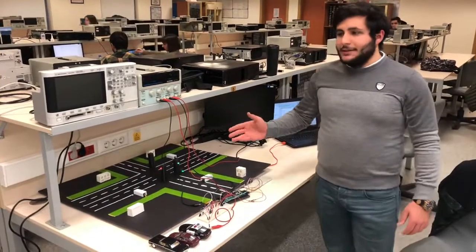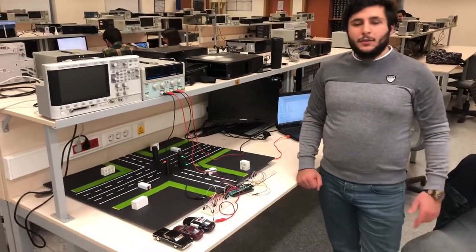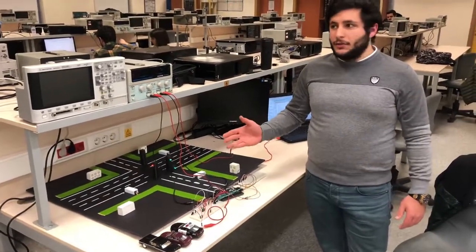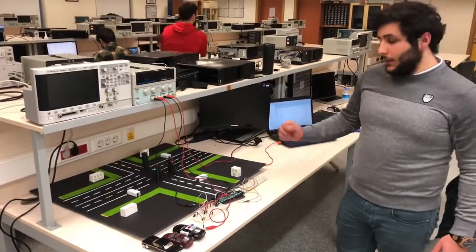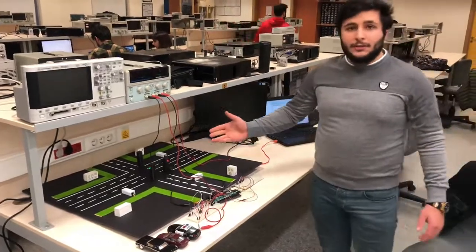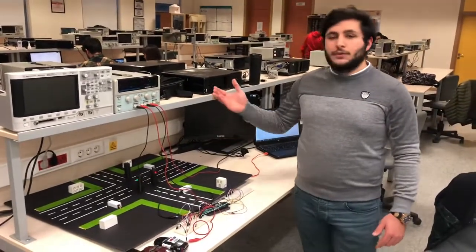My term project is an Intelligent Traffic Light System. As all of us know, traffic lights are essential in life in order to prevent accidents. However, they are sometimes useless and they cause waste of fuel and waste of time. So I designed this project in order to reduce this waste of fuel and waste of time as much as possible.